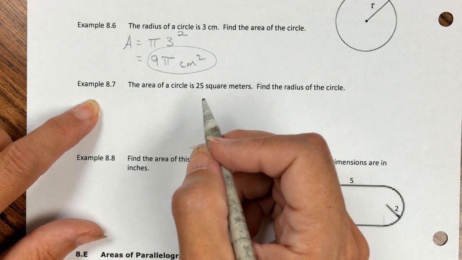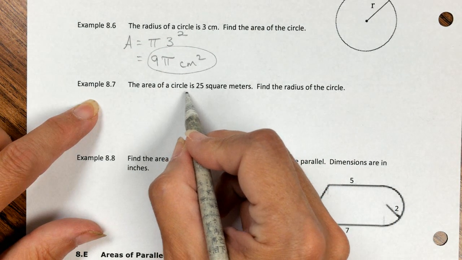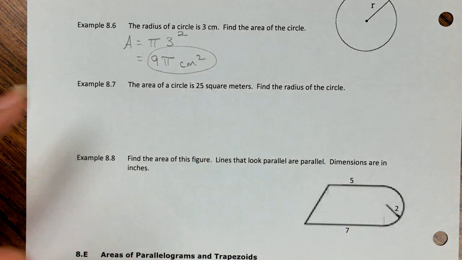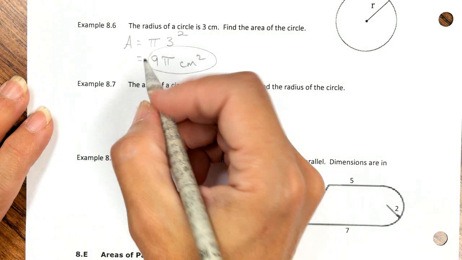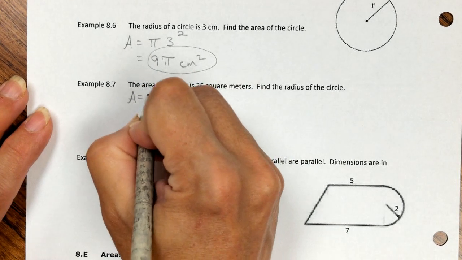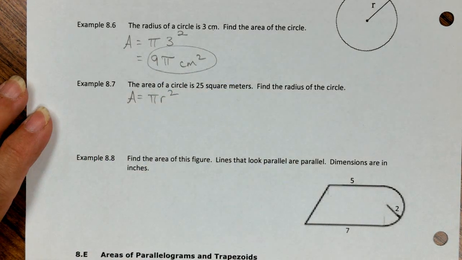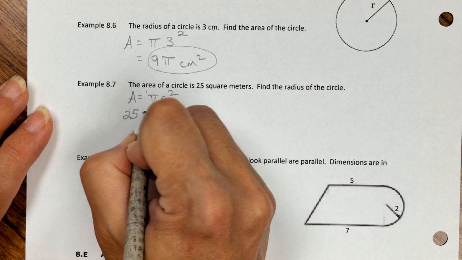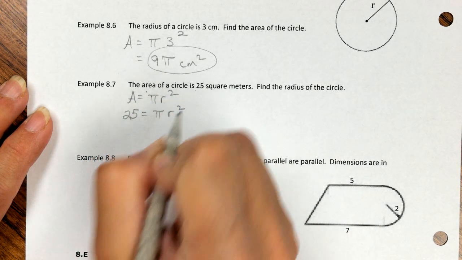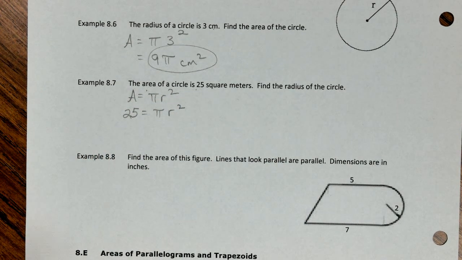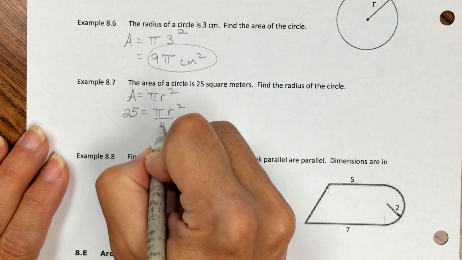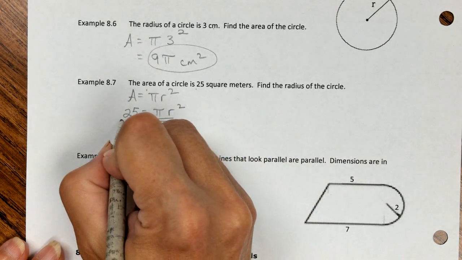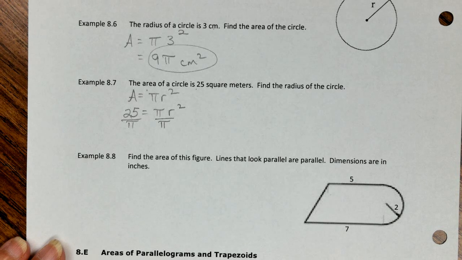The area in example 7 of a circle is 25 square meters. We're supposed to find the radius. So I'm going to write the formula, pi r squared. In place of the area, I'm putting 25. That means I need to divide both sides by pi, because I need to isolate that r to find the radius.